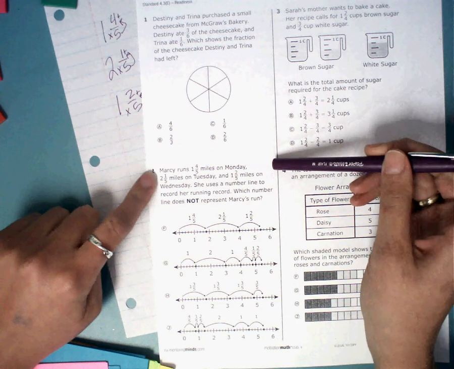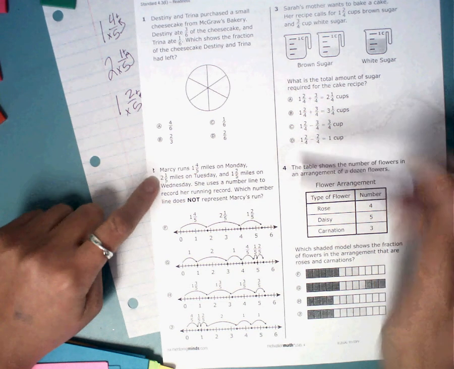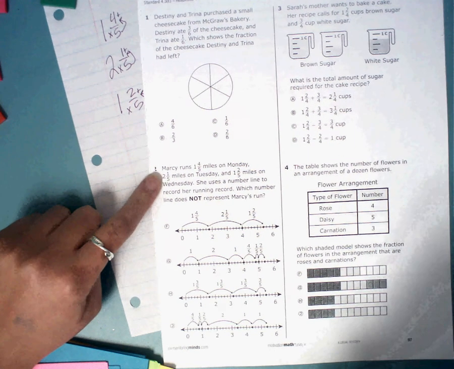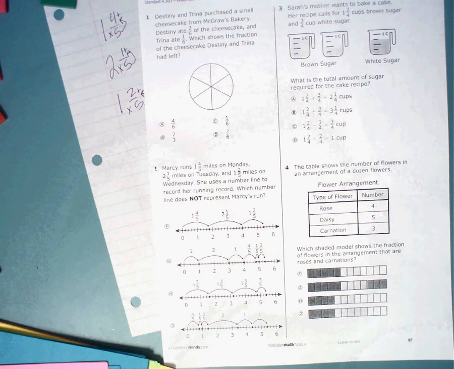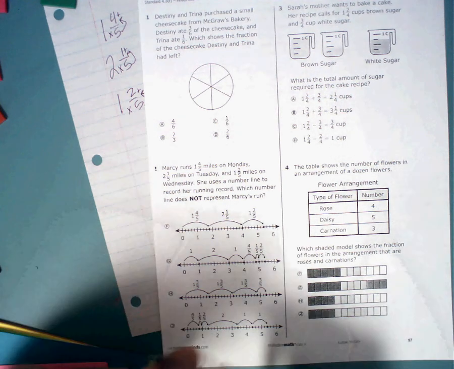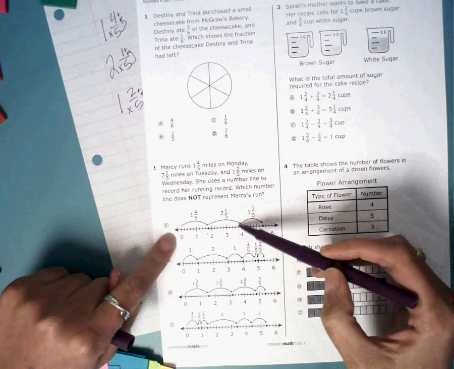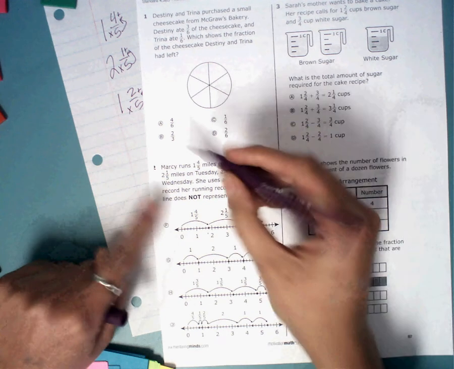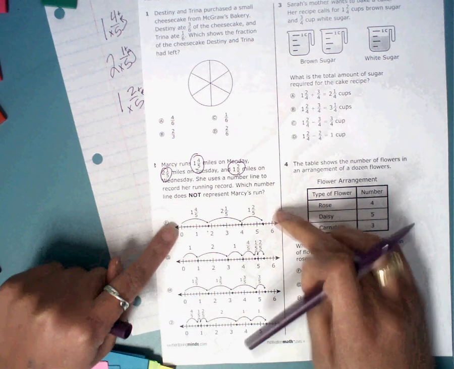Marcy runs 1 4/5 miles on Monday, 2 1/5 miles on Tuesday, and 1 2/5 miles on Wednesday. She uses a number line to record her running record. Which number line does not represent Marcy's run? Okay, so here we jumped 1 4/5 to 2 1/5 to 1 2/5. Well, that looks pretty much the same, right? Because if we have these three fractions, well, that's exactly what we just hopped.